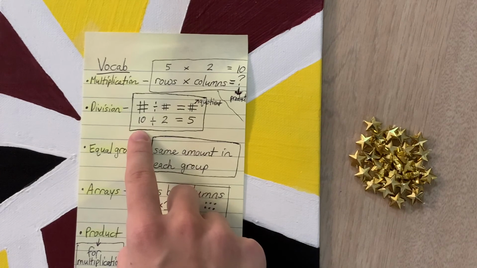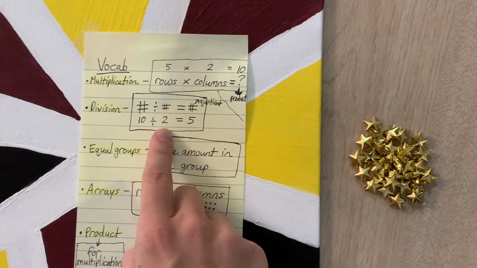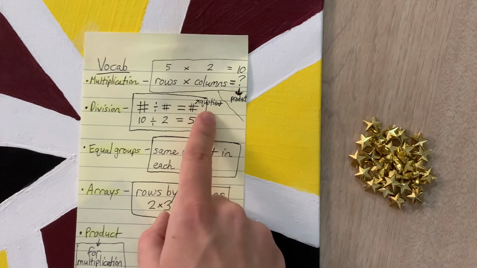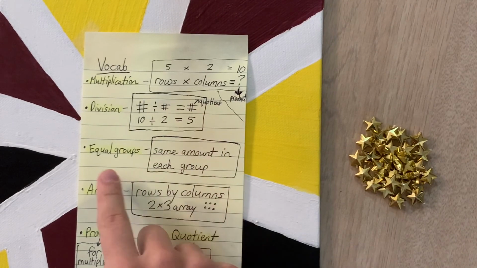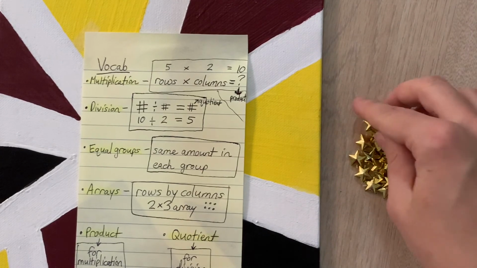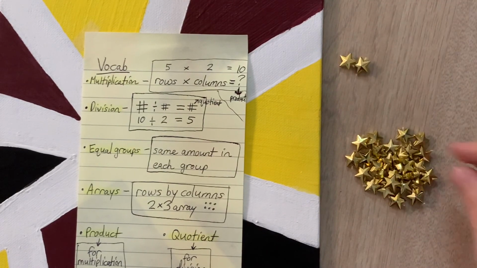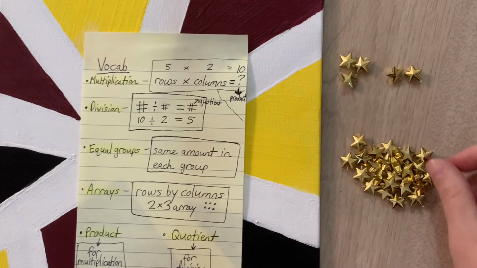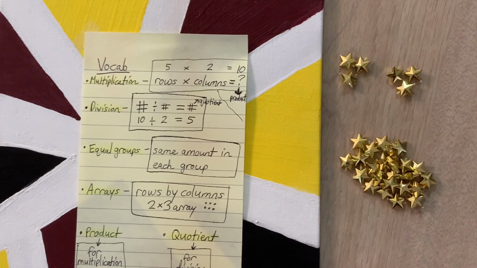So in this case, a total of 10 divided into 2 equal groups means that there would be 5 in each group. And that is our quotient, which is the answer. Then we talked about equal groups, about how there should be the same amount in each group. So for example, if one group has 2 stars, the other group also needs to have 2 stars. Or if one group has 3 stars, the other group also has to have 3 stars, so they have to be equal numbers, same amount in each group.